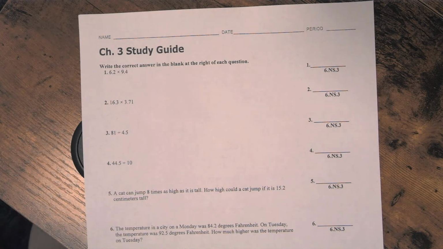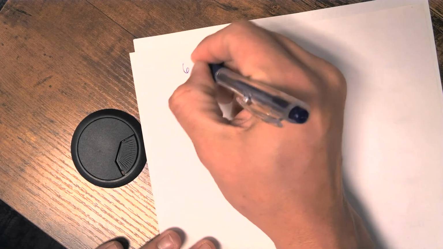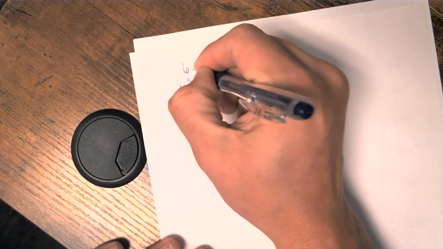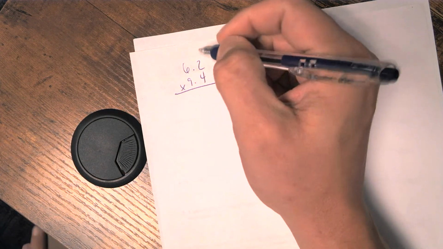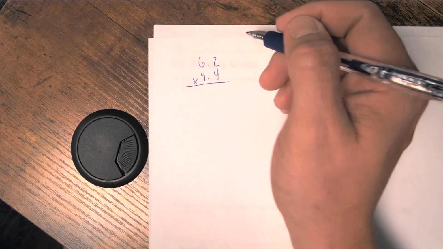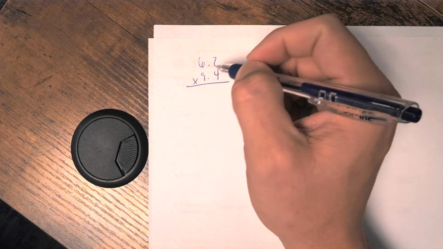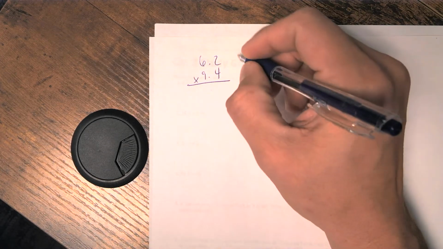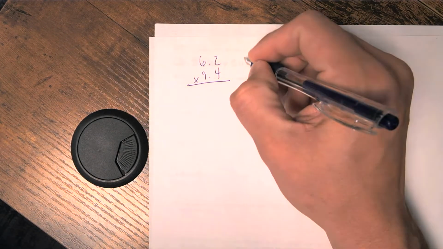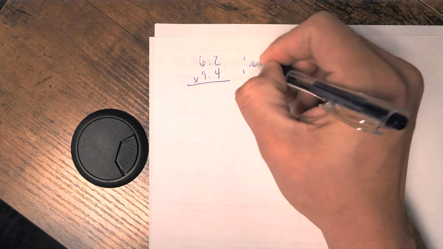Alright, so chapter 3 study guide. We have number 1 as 6 2/10 times 9 4/10. So remember, with multiplication, you do not have to line the decimals up. I know in this case it does, but you do not line them up. They have nothing to do with anything until the very end, because at the end we're going to have to move it 1 time, 2 times all together.